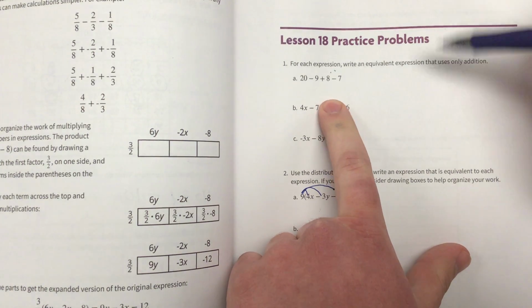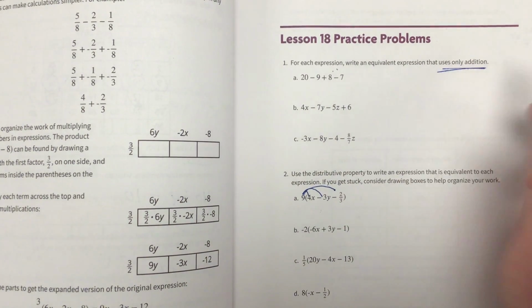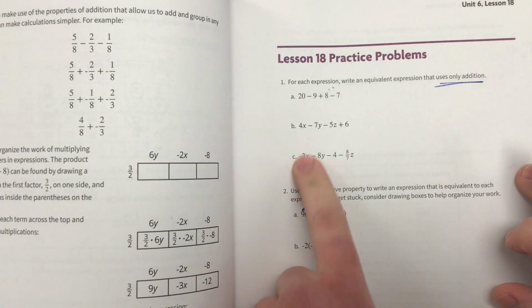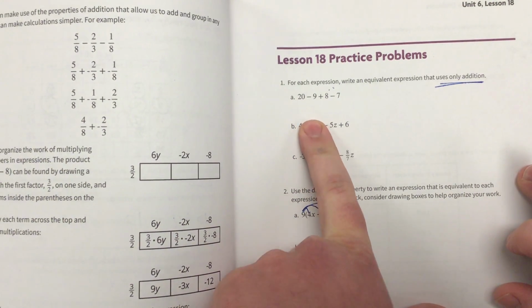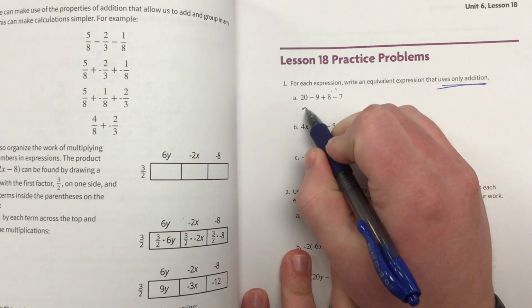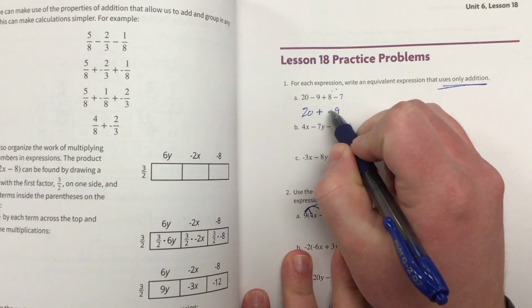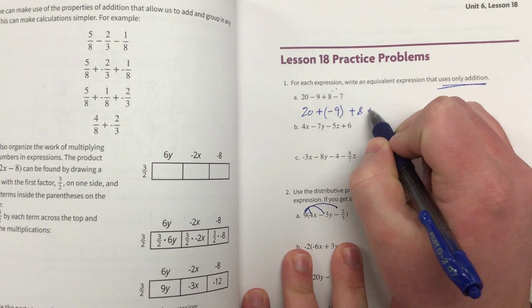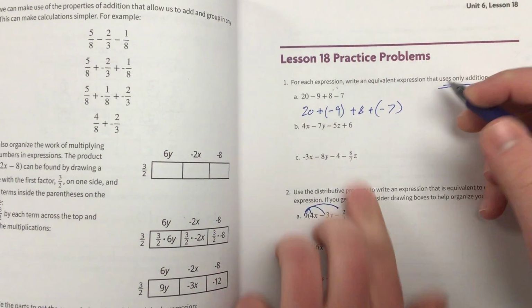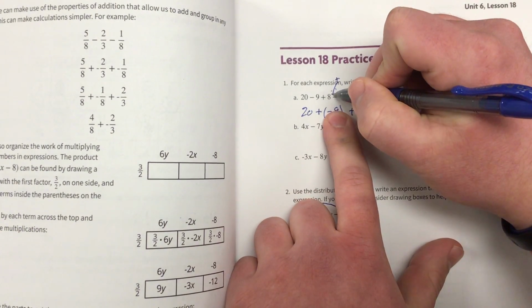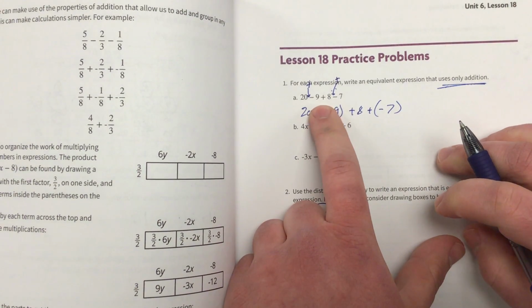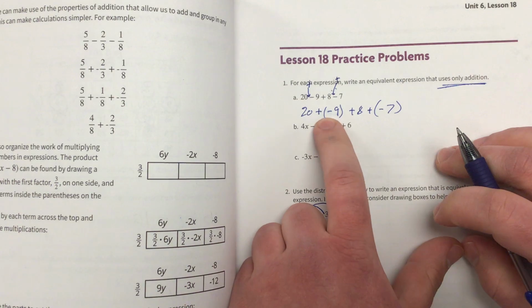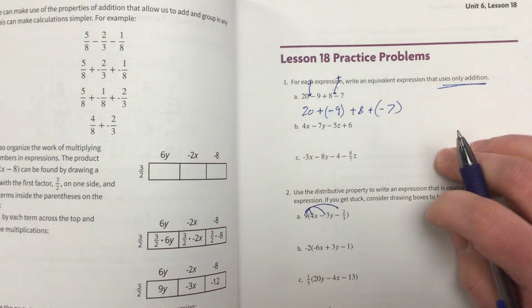Our first one, we wanted to just change them all so we're only using addition. So for A, how do we change A to only use addition, Kaylee? Okay, so you do 20 plus negative 9 plus 8 plus negative 7. Remember, all we have to do is just put our plus signs right before our subtraction sign. And that subtraction sign turns into a negative and sticks with that number. And now we're adding all the way across the board.